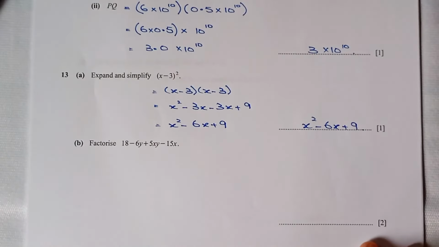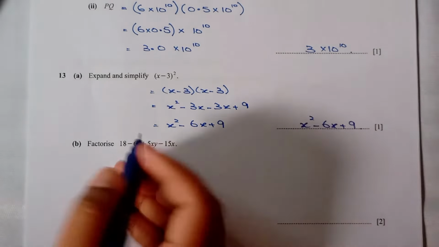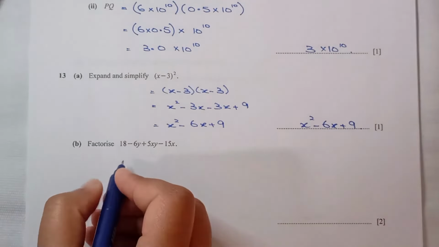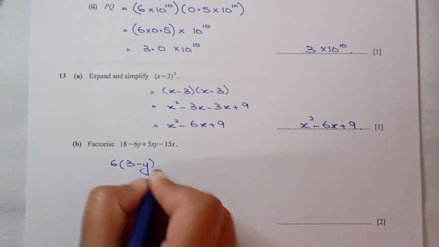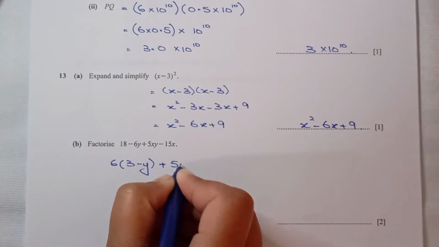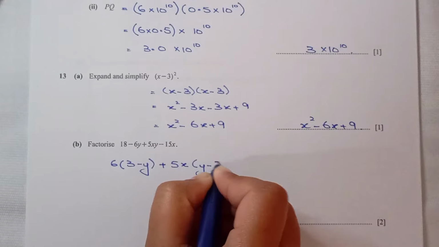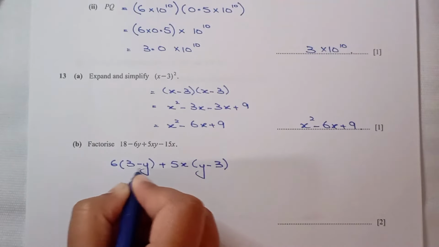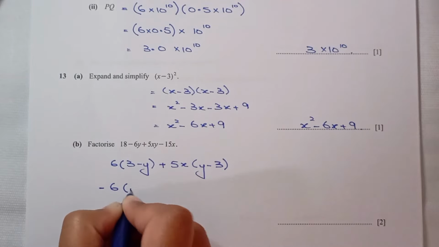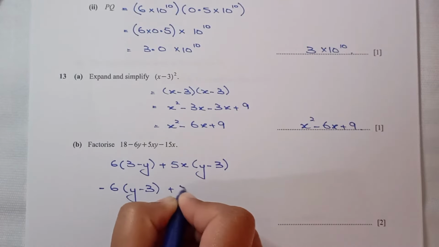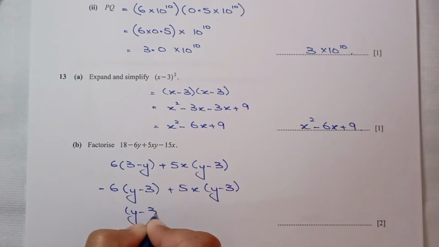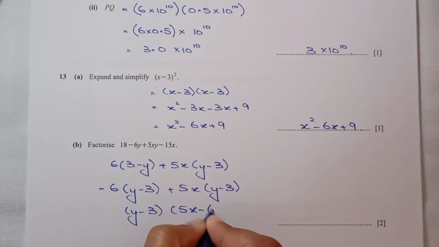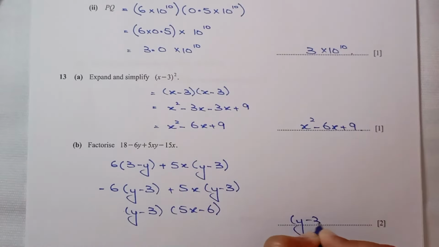Okay, now for B part, we need to factorize this expression. So we can take 6 common, because 6 times 3 is 18. So we have 3 minus y, and let me take plus 5x common. We are left with y minus 3. Okay, let me make y minus 3 by taking negative 6 common. It would be y minus 3 plus 5x into y minus 3, right? So the factors are y minus 3 and 5x minus 6.